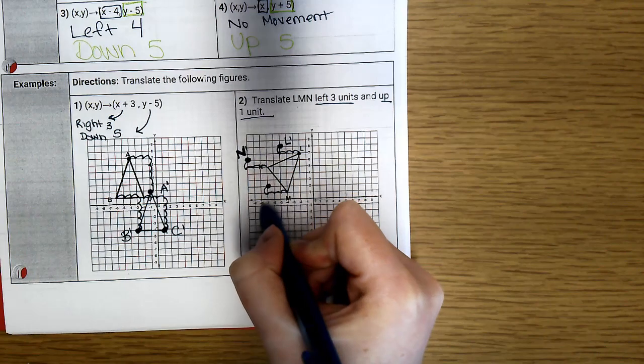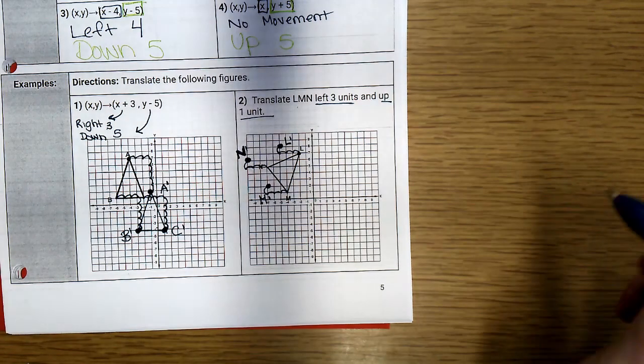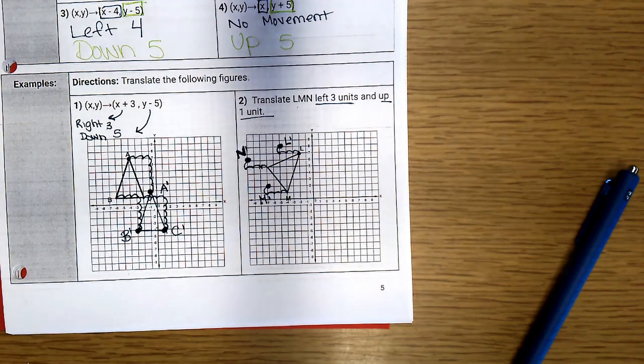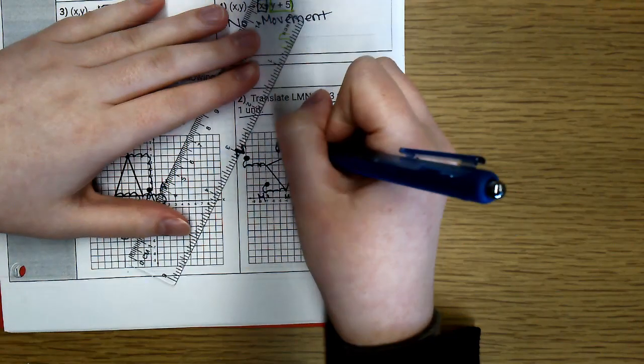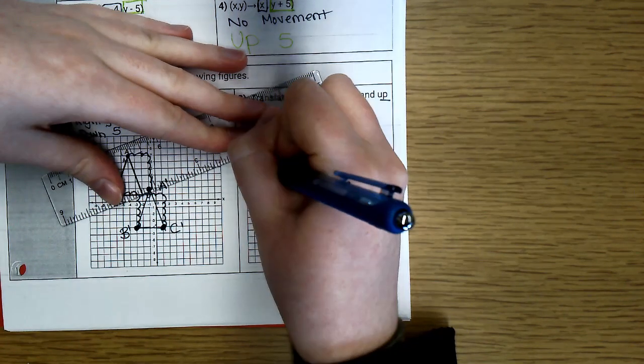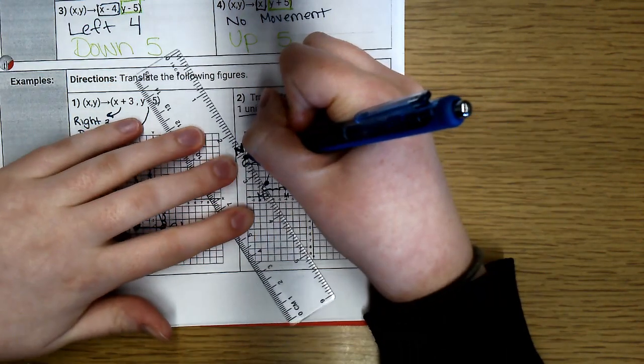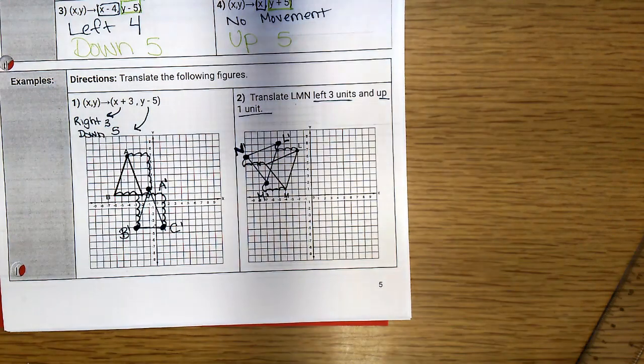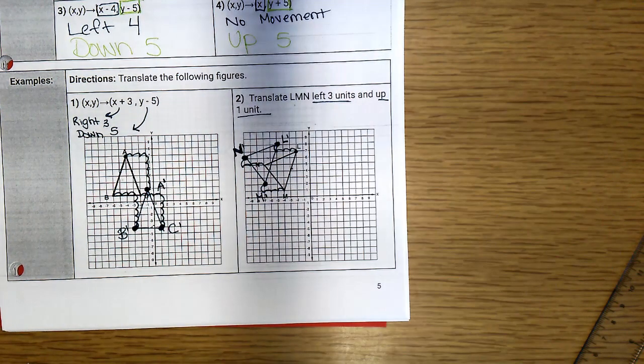This point right here is M prime. I connect those points with my ruler. And that triangle should be very similar to the one you started with. Alright, take a second to finish off if you aren't finished already, and then we're going to go to the next page.